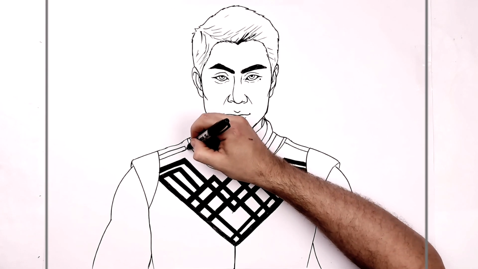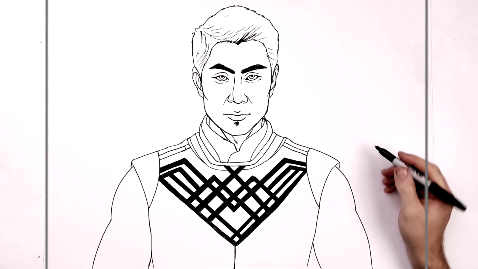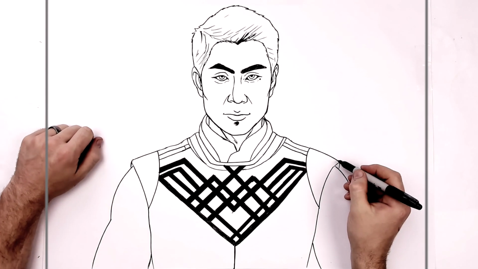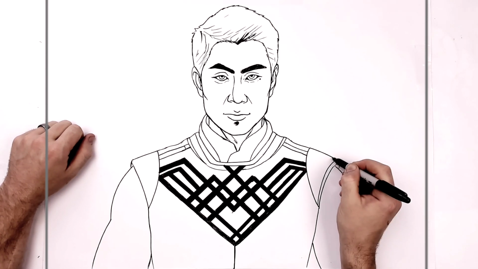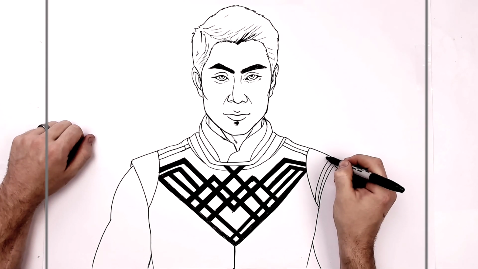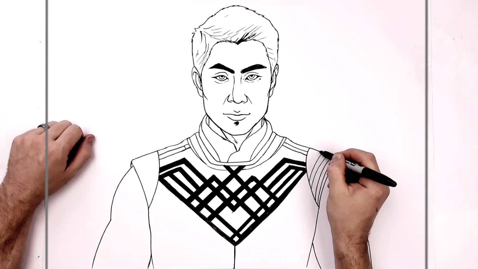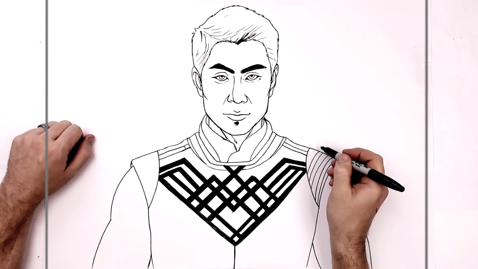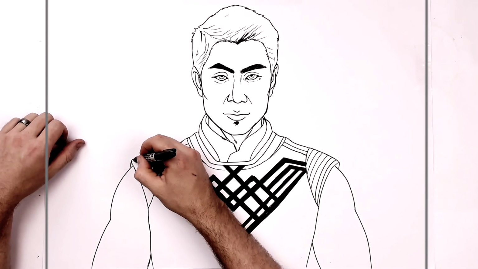It does. So these are all colored in dark black as well. His shoulder pad here has stripes coming down, so just like this kind of thing. Same thing on this side.